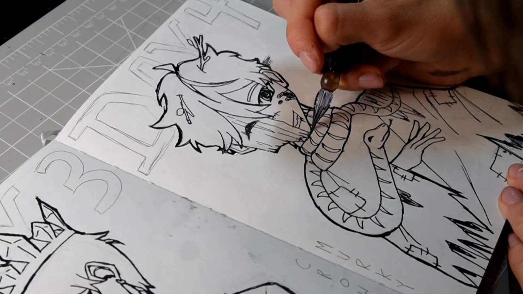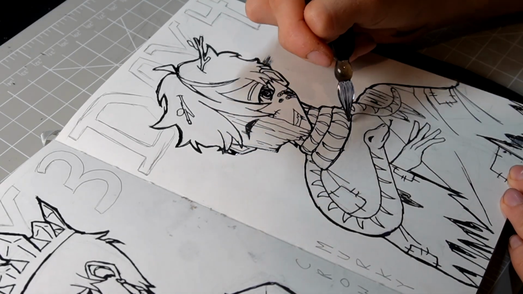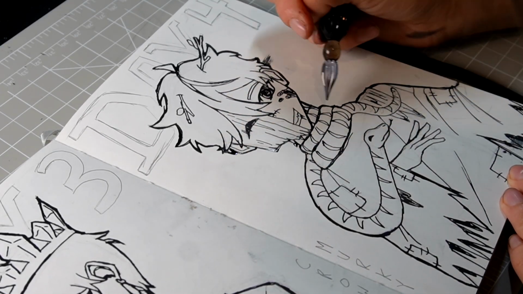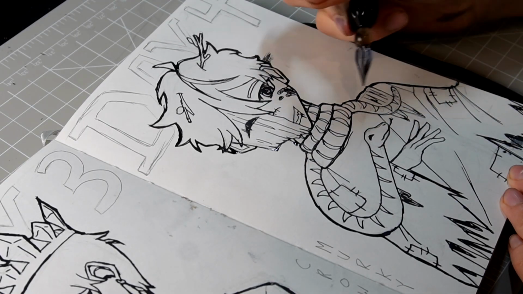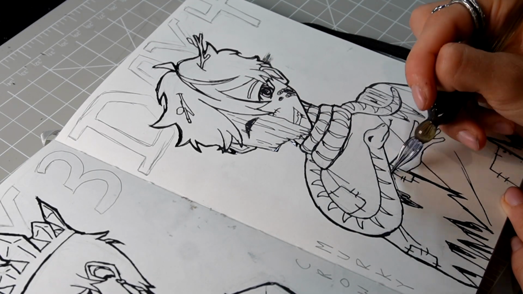But yeah, I really like this character. I could totally see myself doing something with him in the future. If you have any ideas, let me know, but I totally want to keep him and revisit him for the future, see what I can come up with.